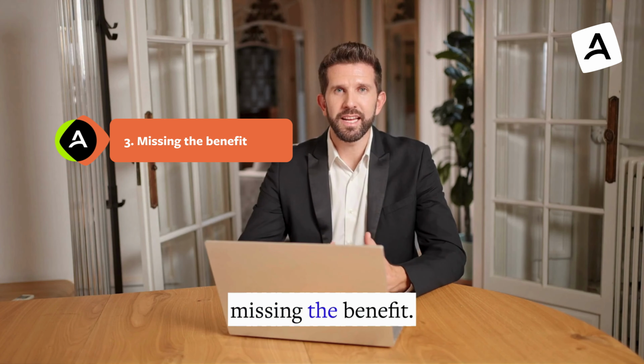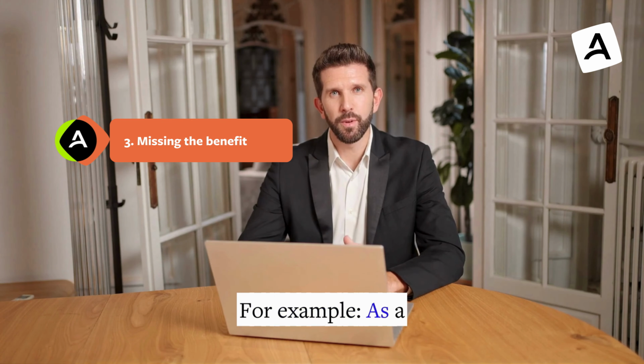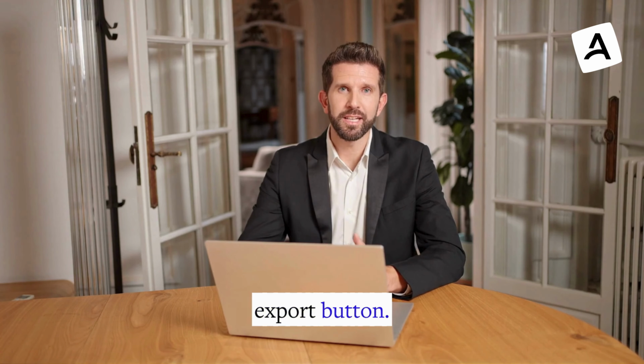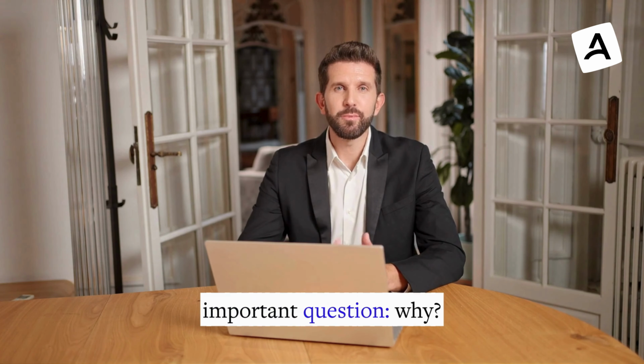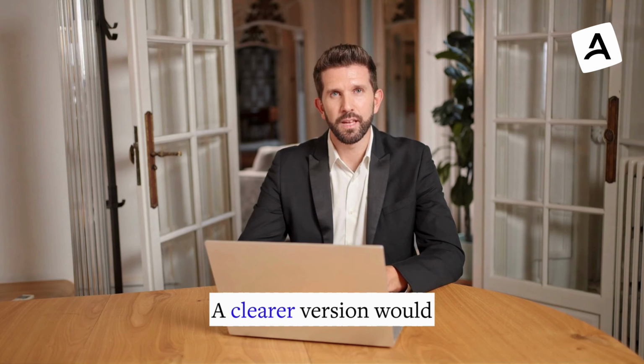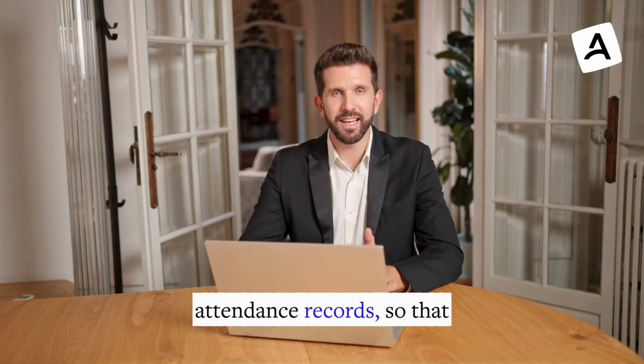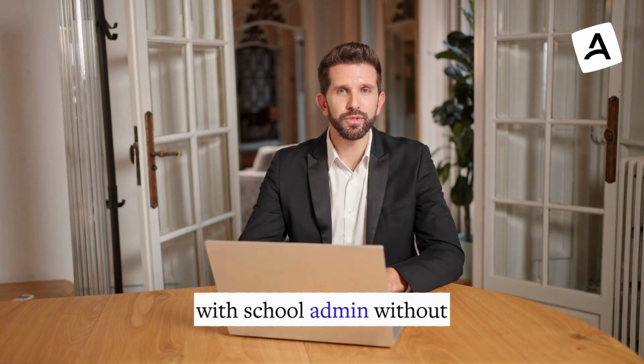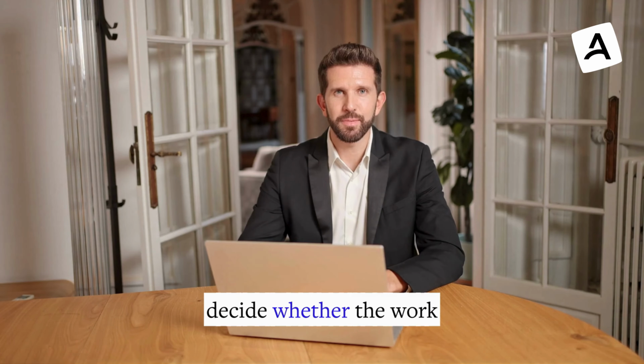The third mistake is missing the benefit. For example, as a teacher, I want an export button. That still leaves an important question: why? A clearer version would be, as a teacher, I want to export attendance records so that I can share them with school admin without copying them by hand. That benefit helps people decide whether the work is worth doing now.